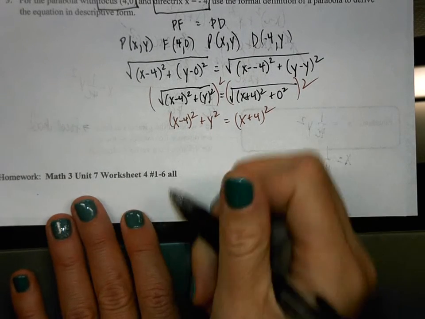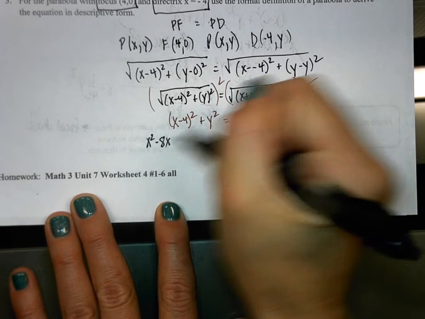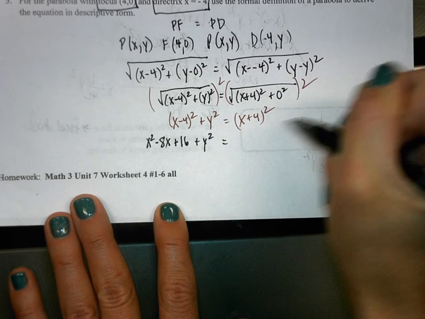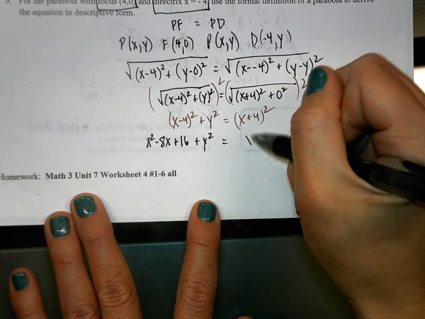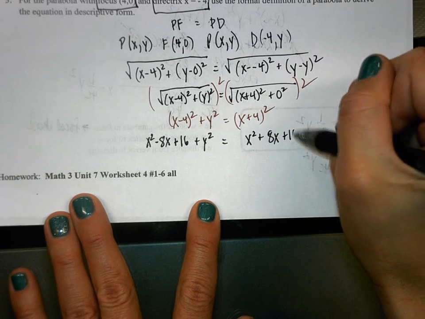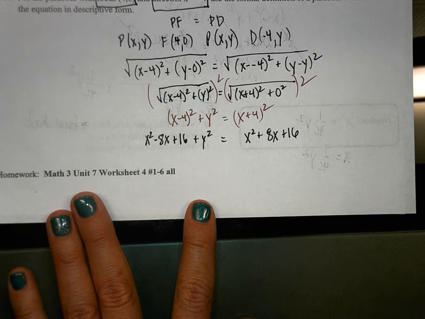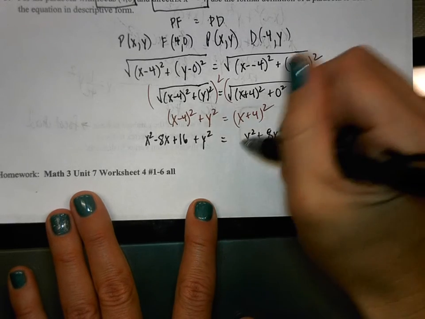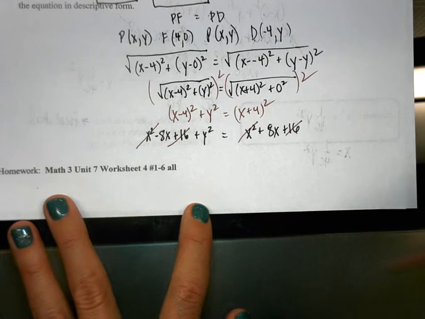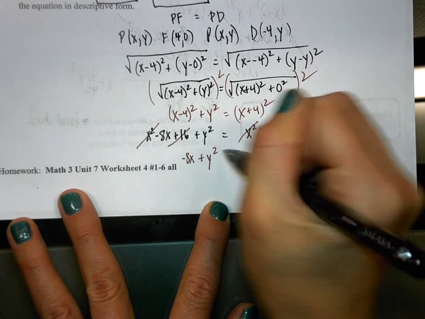X squared minus 8x plus 16. Good. Okay, and the only difference for x plus 4 squared is that we end up getting a positive 8x. Good. Okay, what are our like terms that I can cancel out? X squared and 16. Good, x squared and 16. So I have negative 8x plus y squared equals a positive 8x.